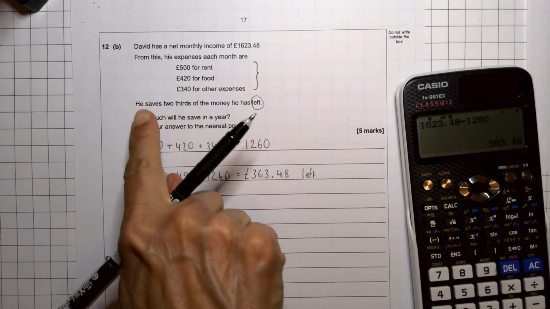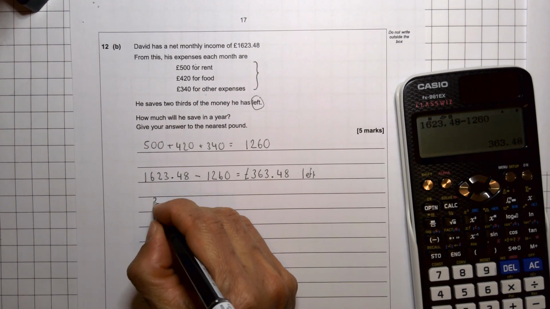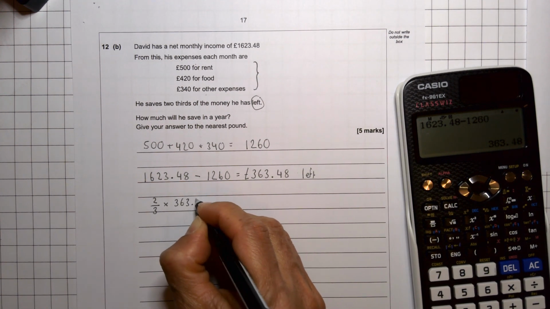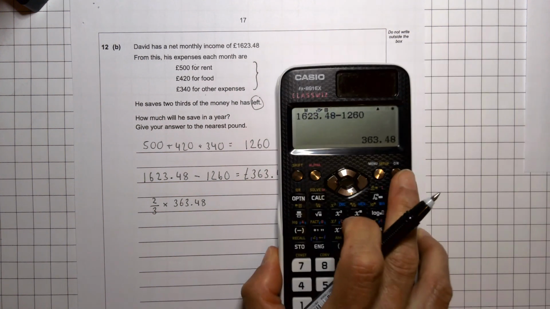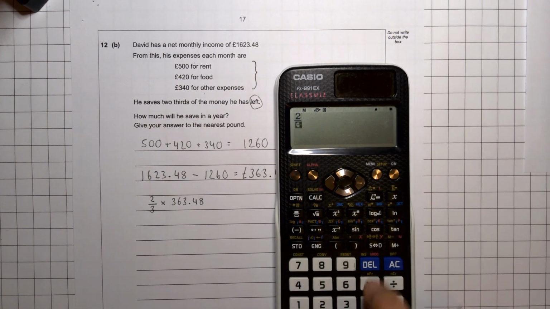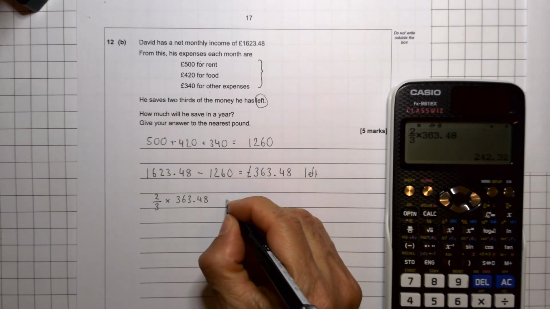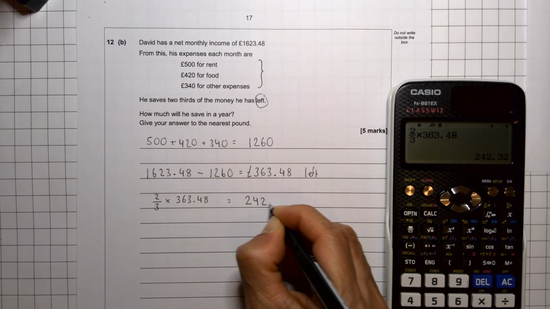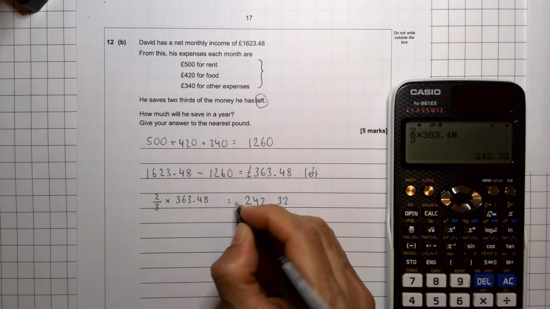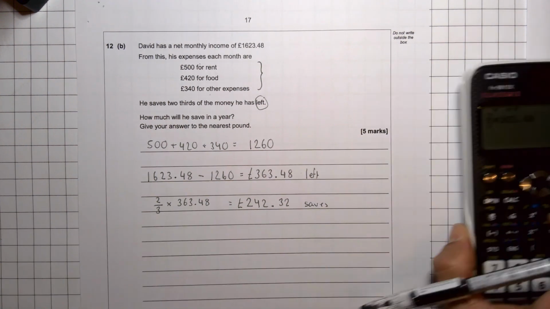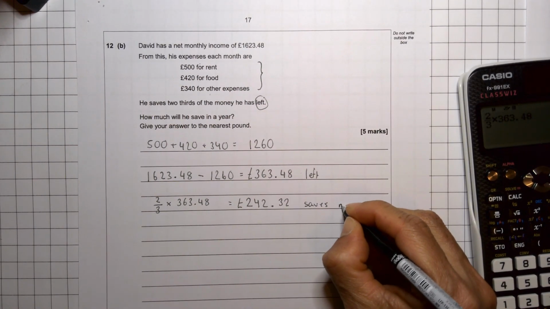But they tell us that he saves 2/3. So 2/3 of 363.48 comes out to 242 with 32 pence. That's how much he saves every month.